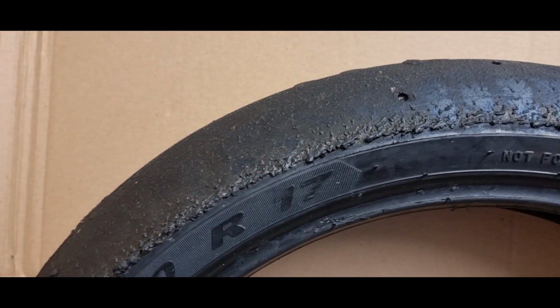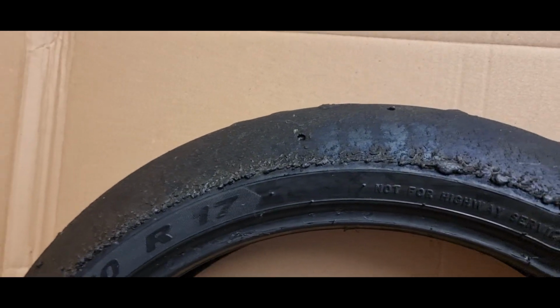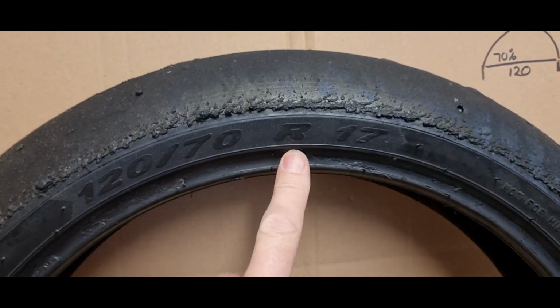Now the 17 is a 17-inch wheel, so that's what it fits onto. You can get 16.5s, and old rims of 16s. They're mainly all 17s now, so you don't really struggle with that. The R just means it's a radial tyre.